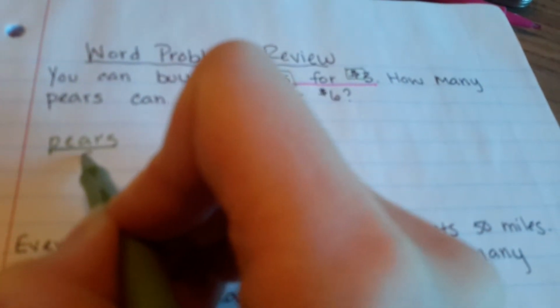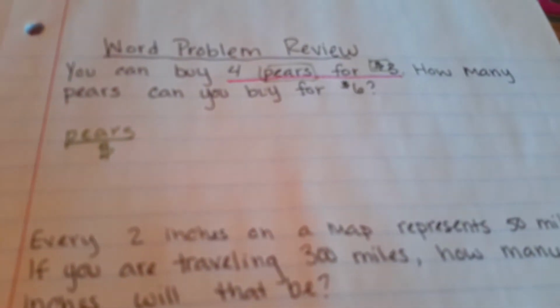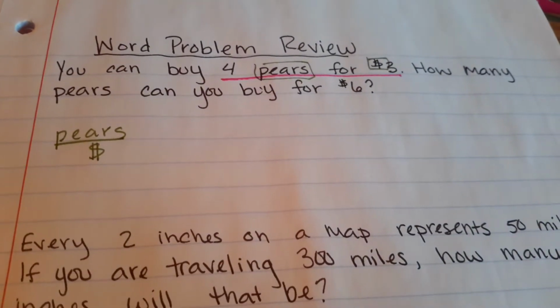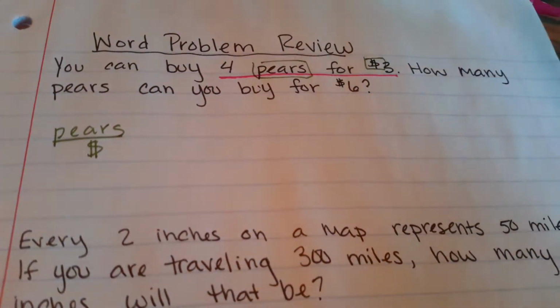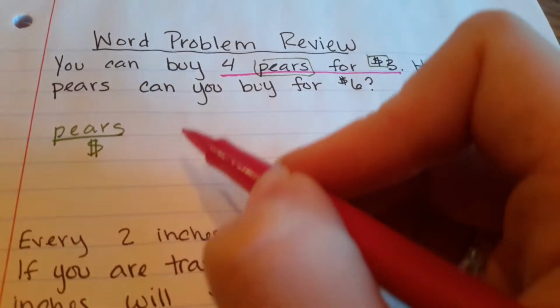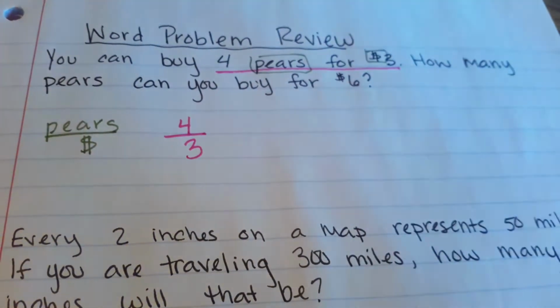So we have pears over dollars. You cannot make the key wrong, but once we make it, we need to make sure that we follow it. So if we look at the given ratio, 4 pears for $3, we're going to put pears on the top, 4 pears for $3.